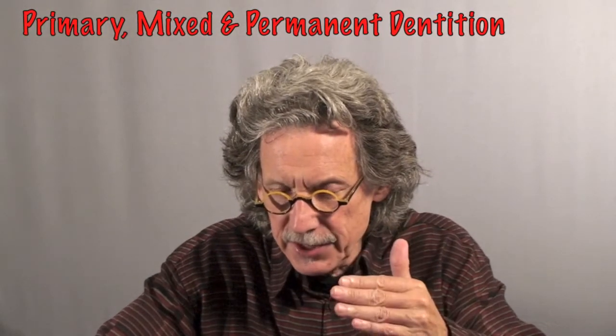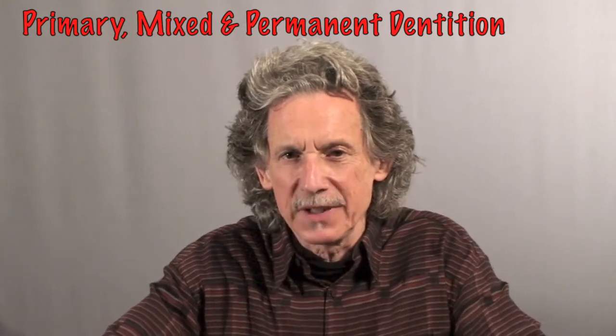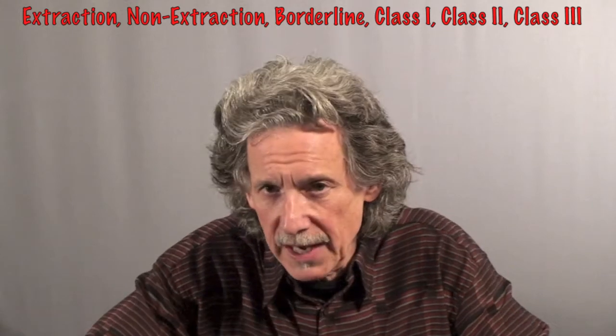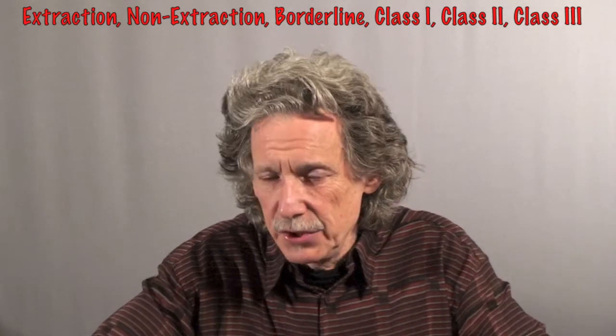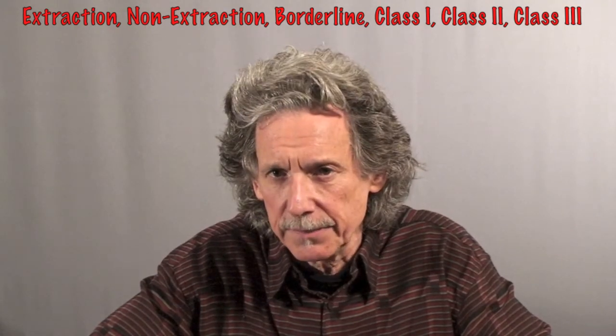There is permanent dentition treatment, but that permanent dentition treatment is specifically for teenagers. I don't involve myself in treatment of adults with perio problems and endo and this and that. No, this is for children and teenagers. Class 1 crowded, extraction, non-extraction, and the difficult borderline call. Class 2 treatment, both skeletal and dental, and Class 3 treatment.